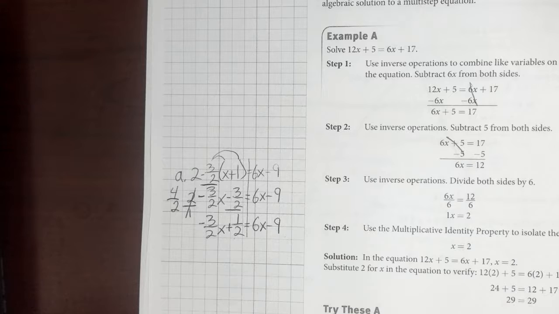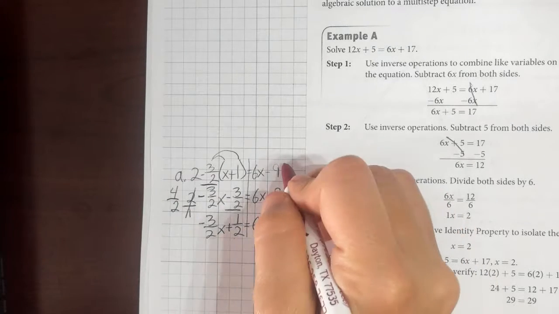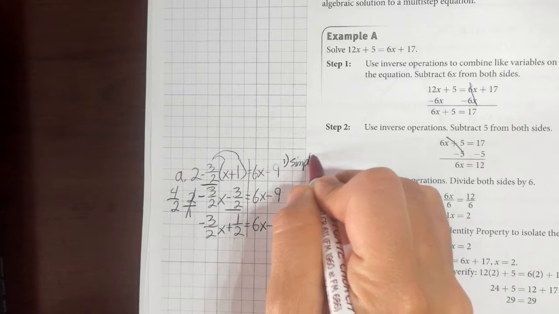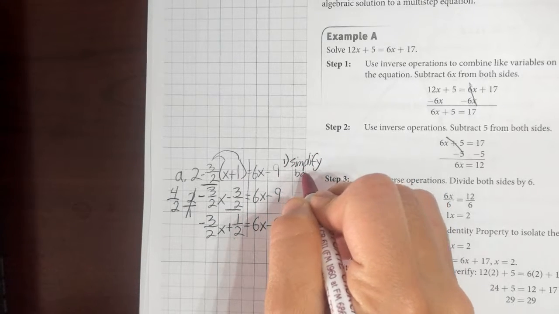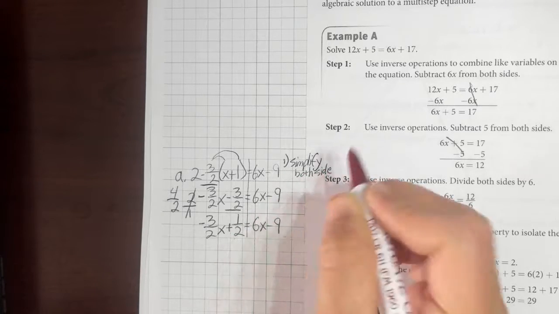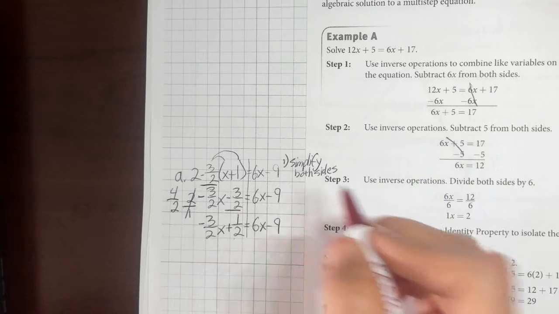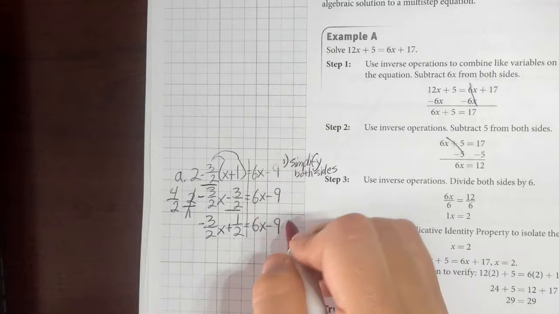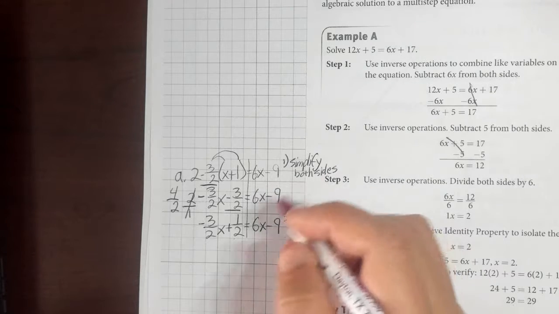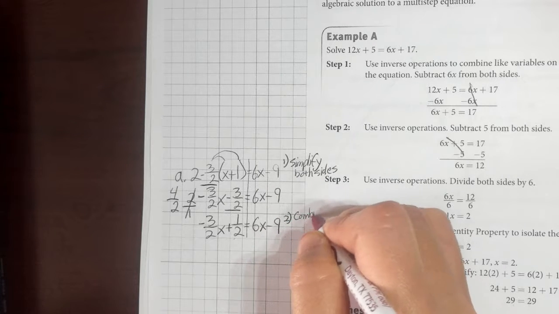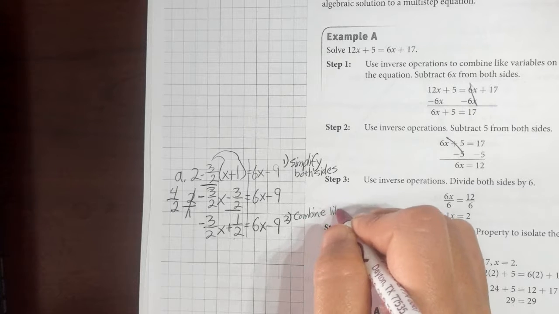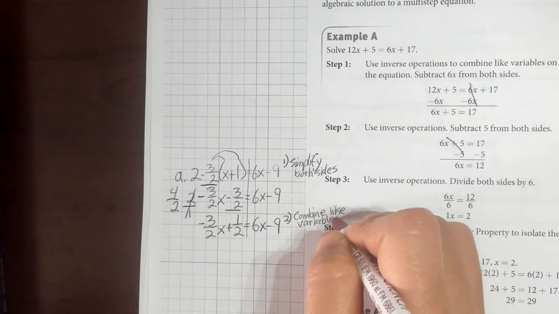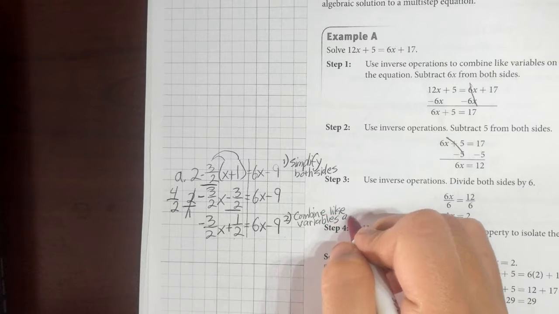Oh, I forgot, I need to put the steps. So here, we were simplifying both sides. And then here, we're going to solve. Or no, sorry, we're going to combine like variables across the equal sign.